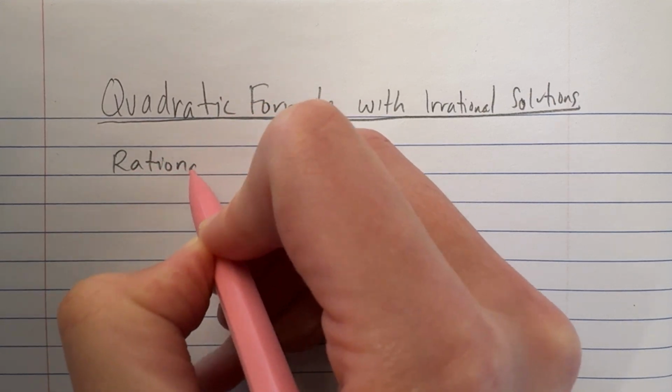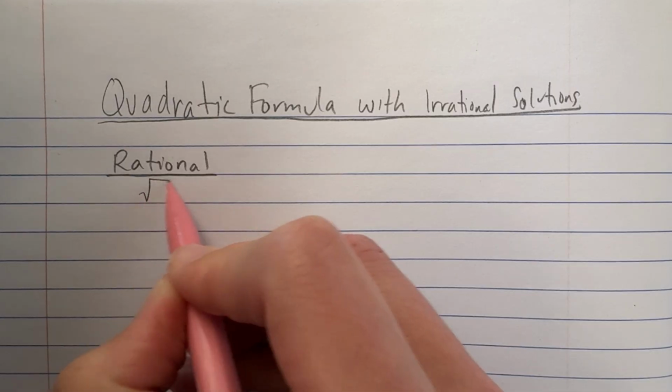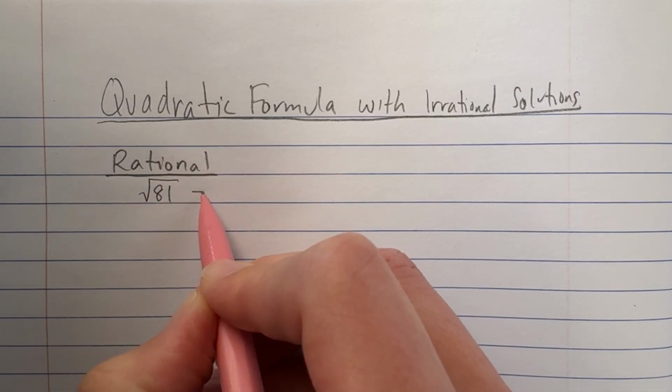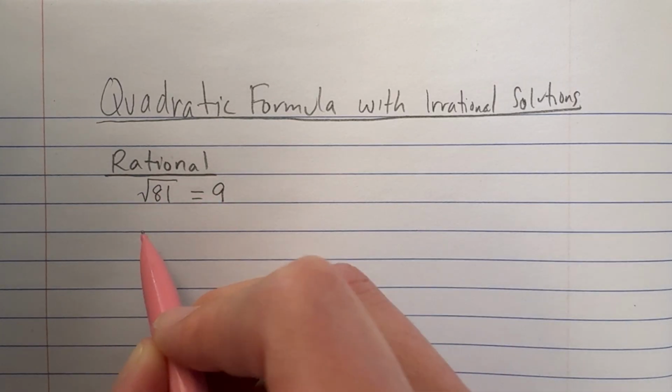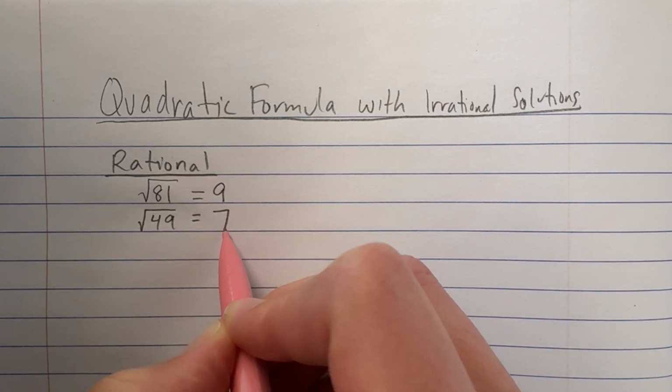Okay, remember in the quadratic formula we end up taking the square root of a number. So examples of rational square roots are, for example, like the square root of 81. Well, this is a rational number, it just equals 9. The square root of 49. This is a rational number, it just equals 7.